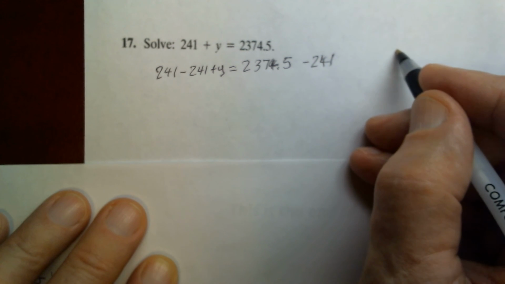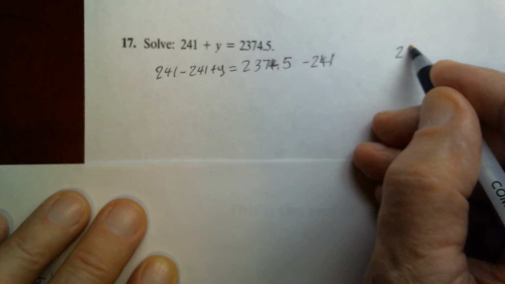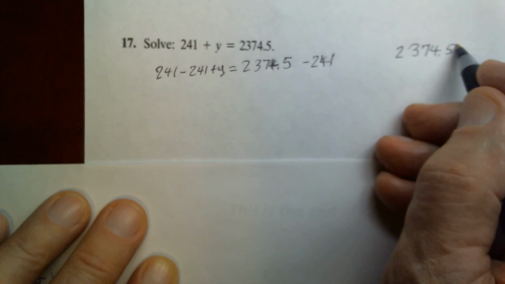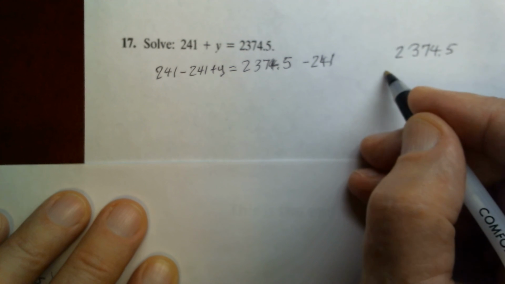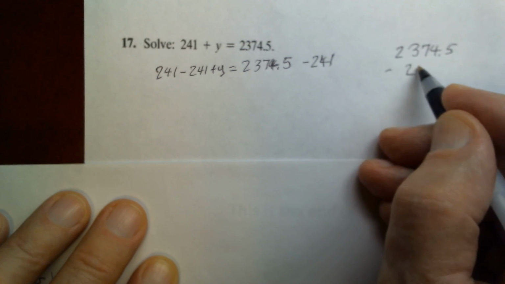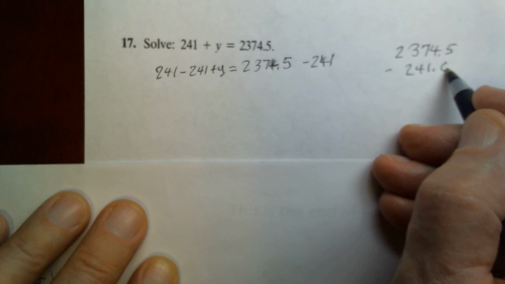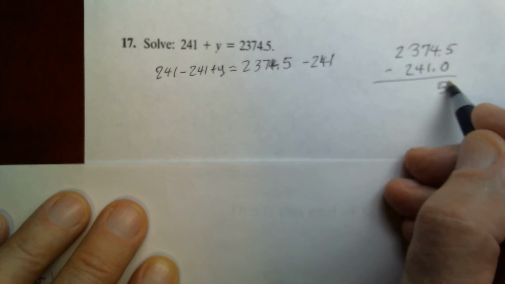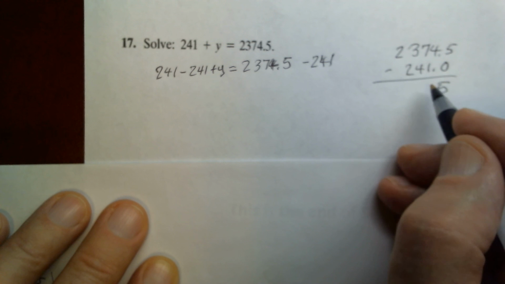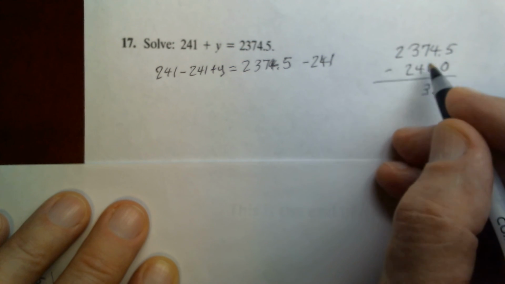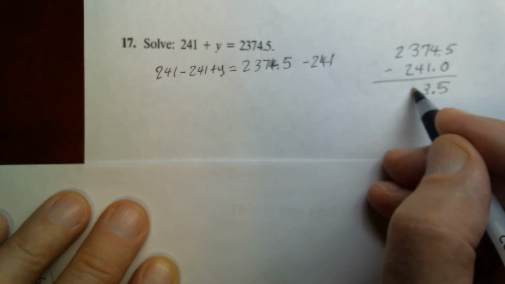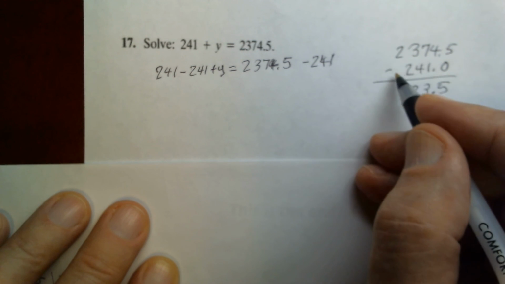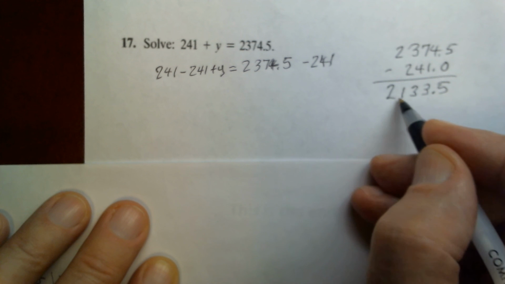And when we subtract that, 2,374.5 minus 241, then 5 minus 0 is 5, decimal point, 4 minus 1 is 3, 7 minus 4 is 3, 3 minus 2 is 1, and 2 minus 0 is 2.